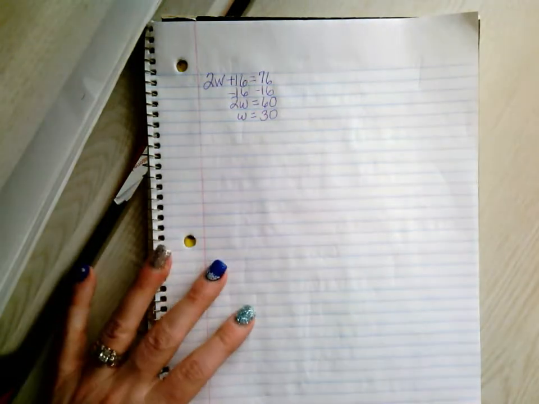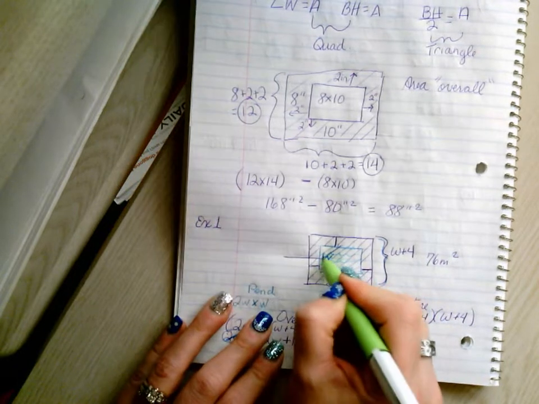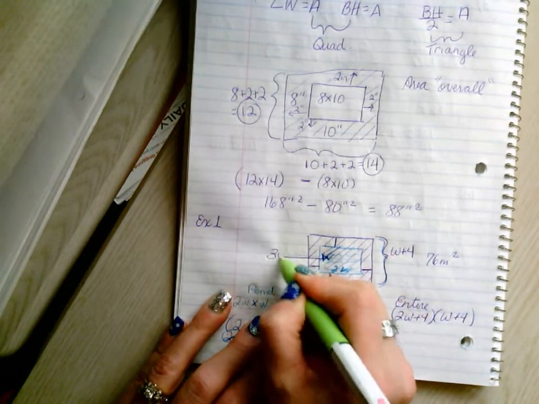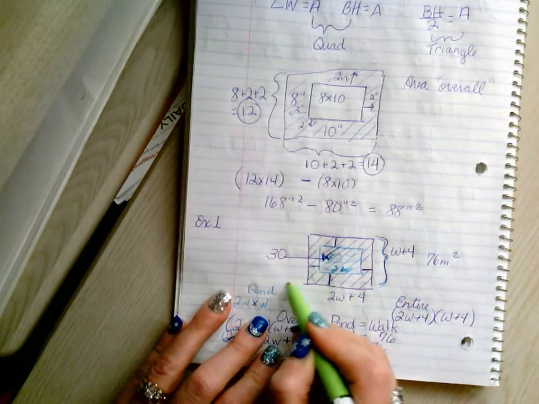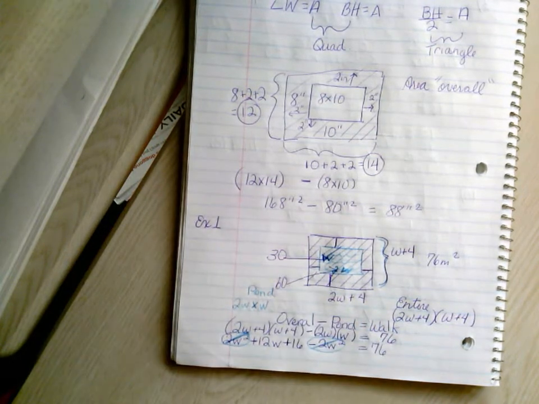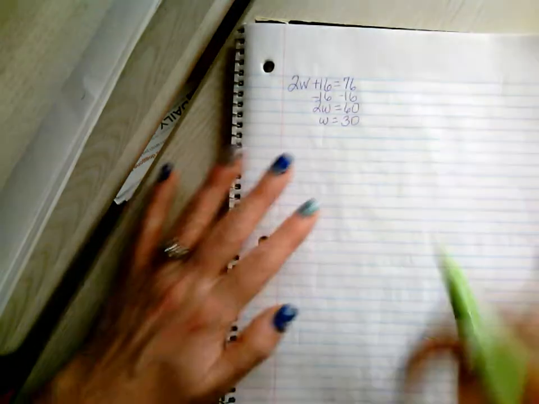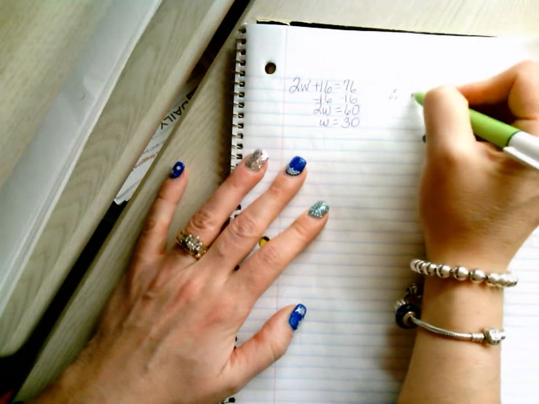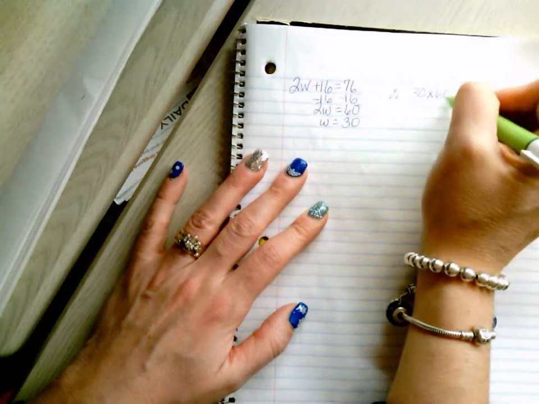All right. Find the dimensions of the pond. If W is 5, that is this measurement here. 2W then is 10. Okay? Which means the dimensions of the pond is 5 by 10.